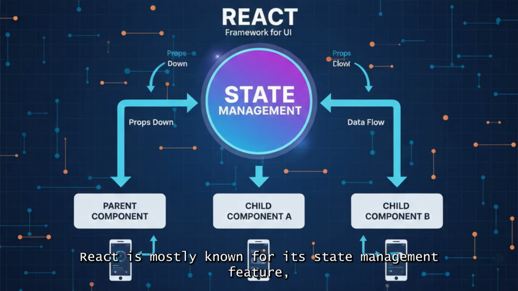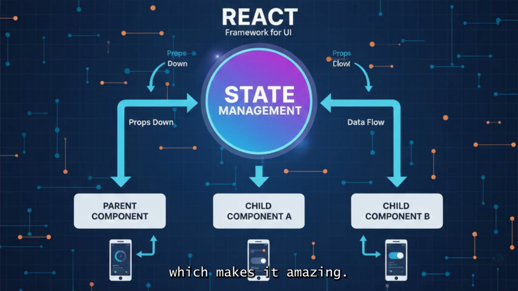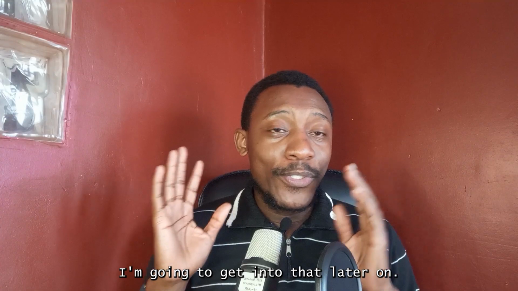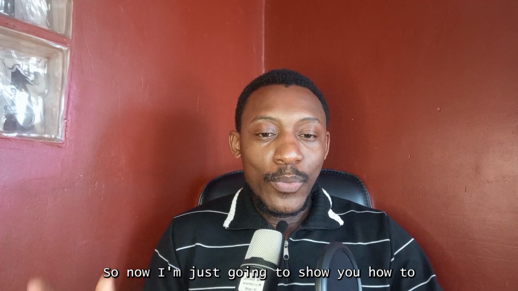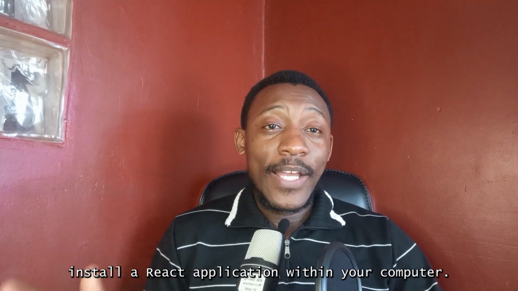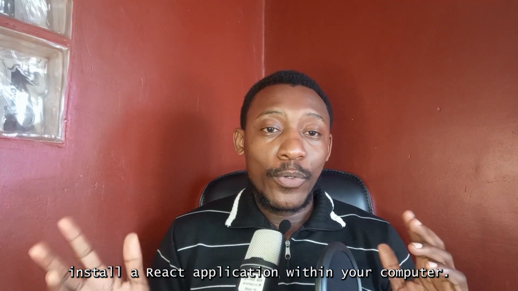React is mostly known for its state management feature, which makes it amazing. I'm going to get into that later on. So now I'm just going to show you how to install a React application within your computer.